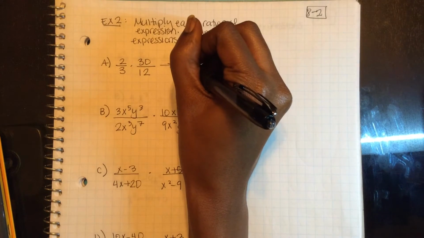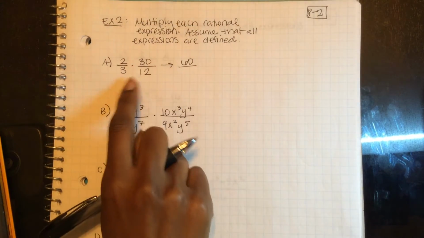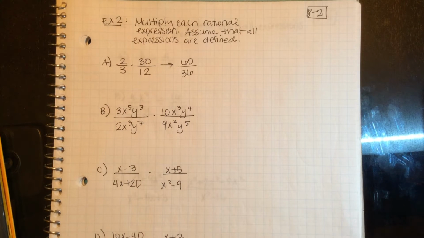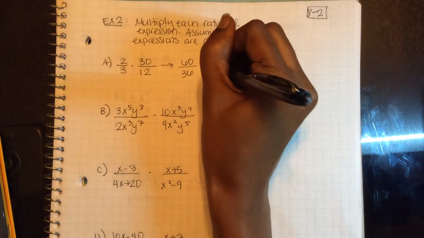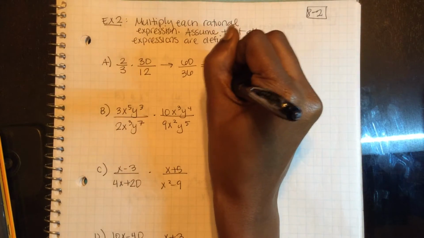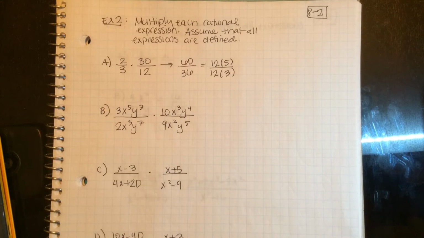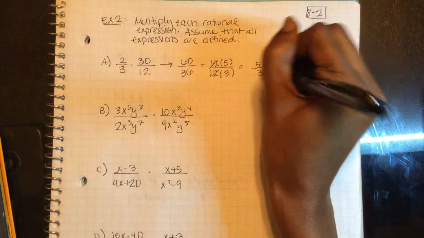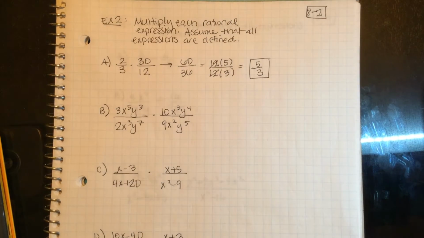2 times 30 is 60. 3 times 12 is 36. So now I need to figure out the greatest common factor of my numerator and denominator, and I see it's 12. 60 is 12 times 5. 36 is 12 times 3. 12 over 12, being my GCF, cancels out. So my answer is 5/3.